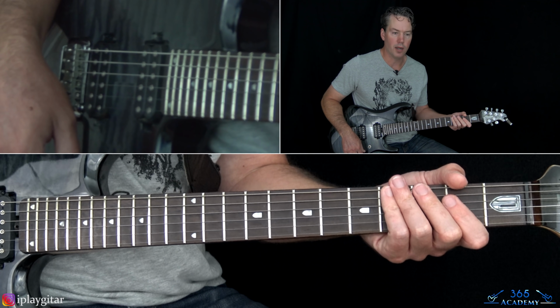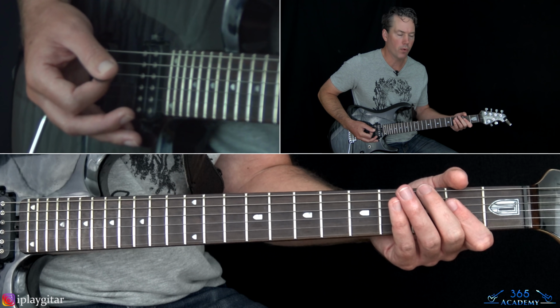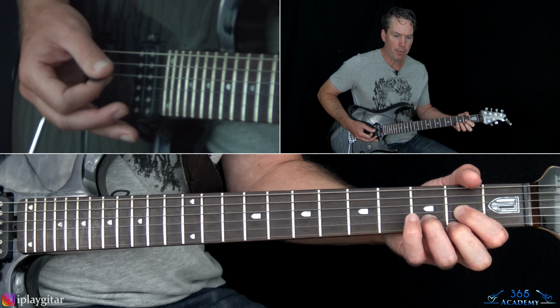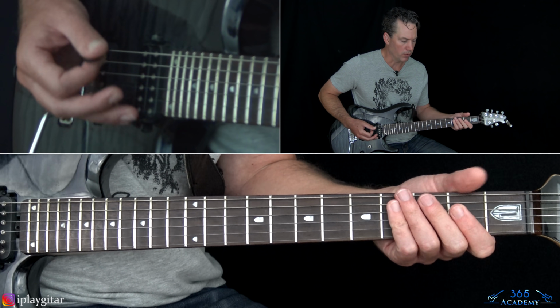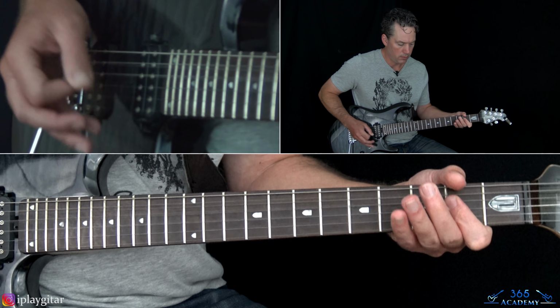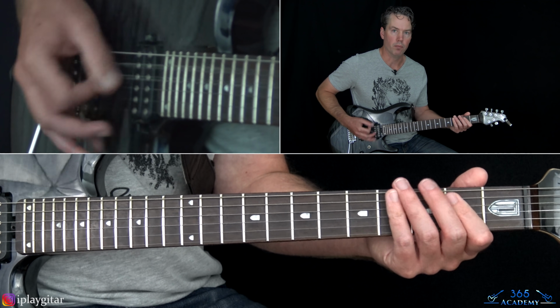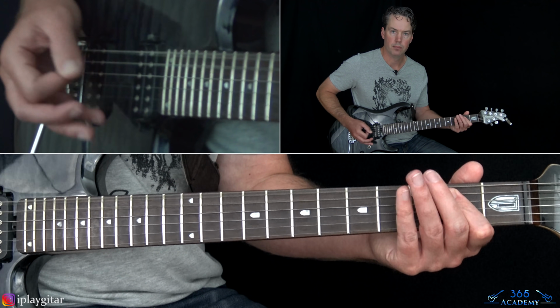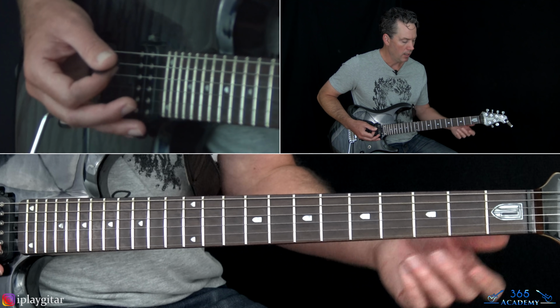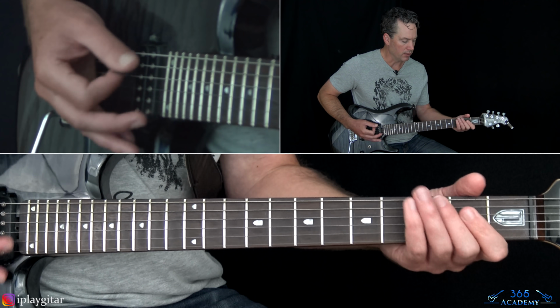We're just starting really kind of lightly on the A power chord, then to the D power chord, back to the A power chord. So we have this. And back to the A, and then quickly go over to the E power chord. Just the open E power chord. Just hit that a couple times. So altogether we have this.